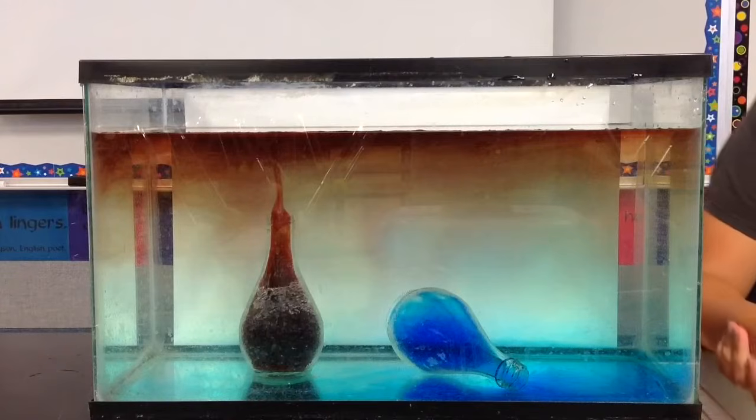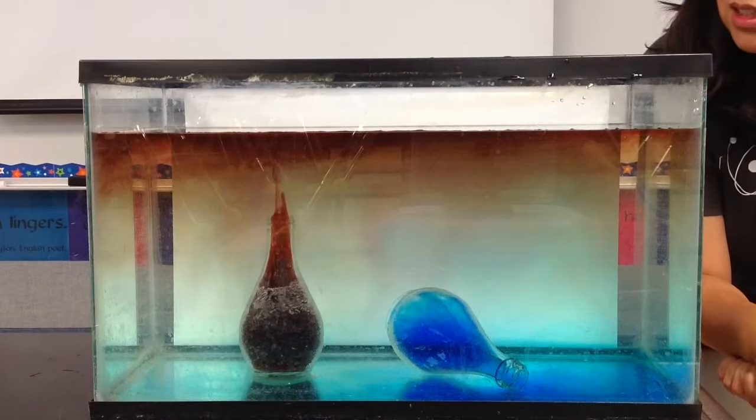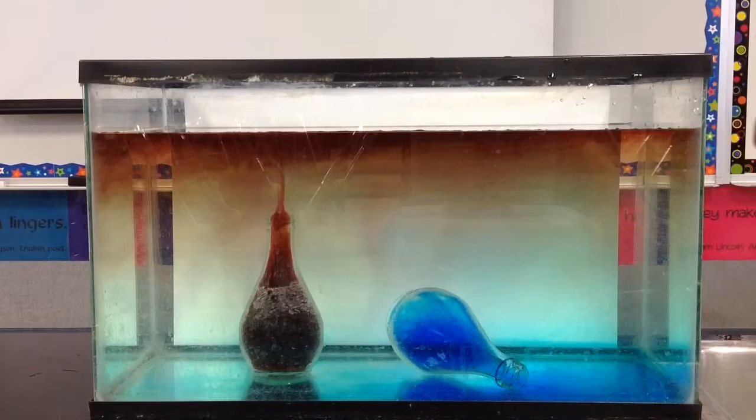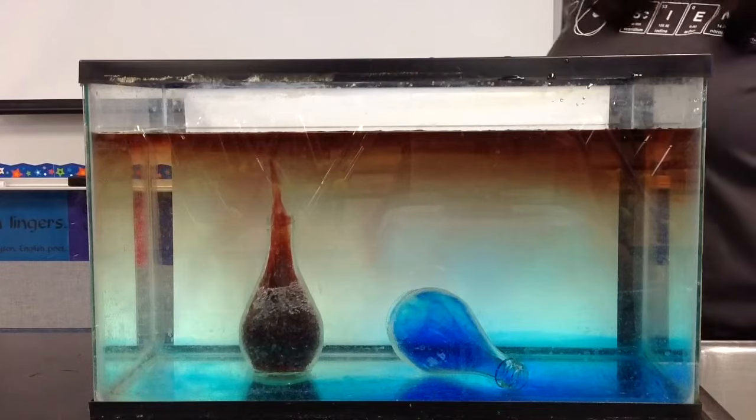But right now the red still seems to be at the top, and it still looks like that red liquid is coming out pretty fast. So this concludes our lab on the convection current.